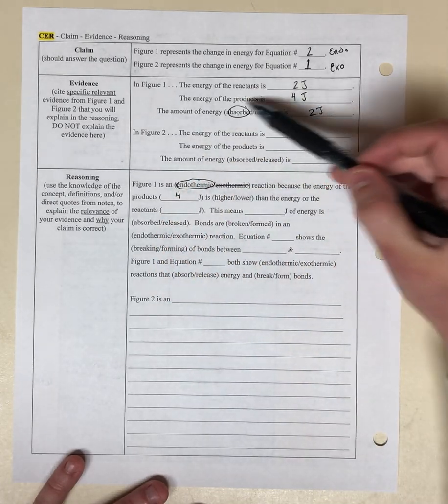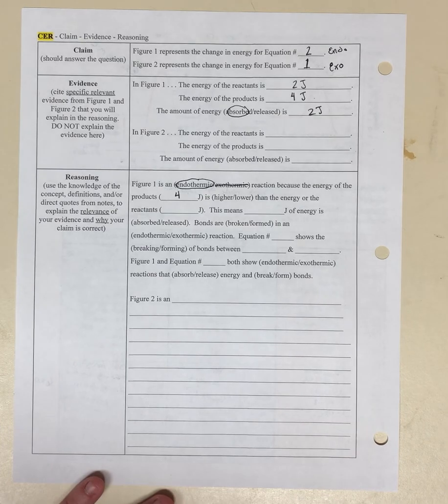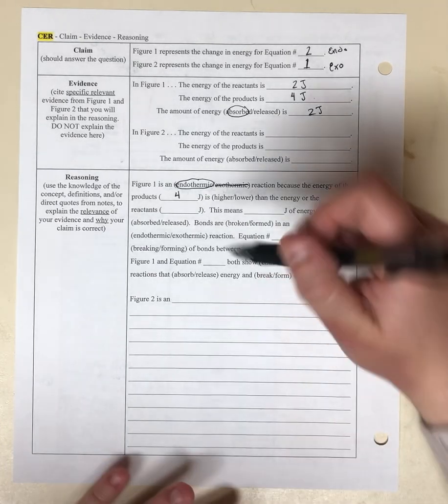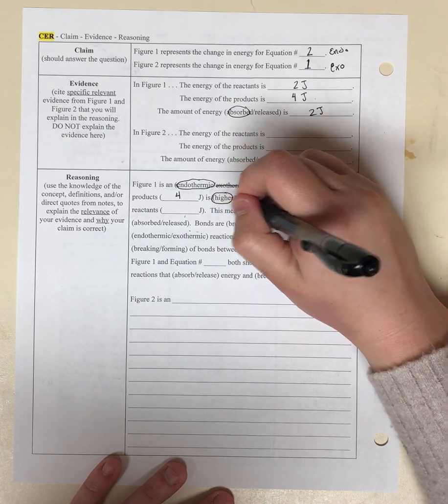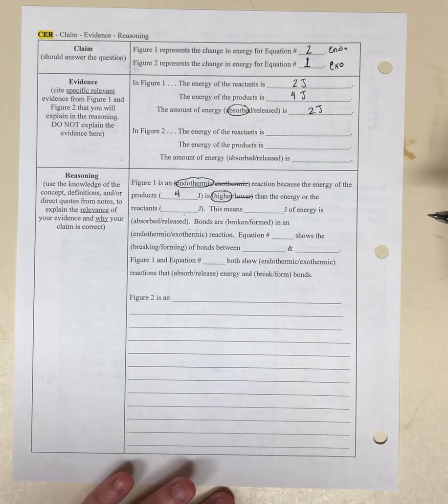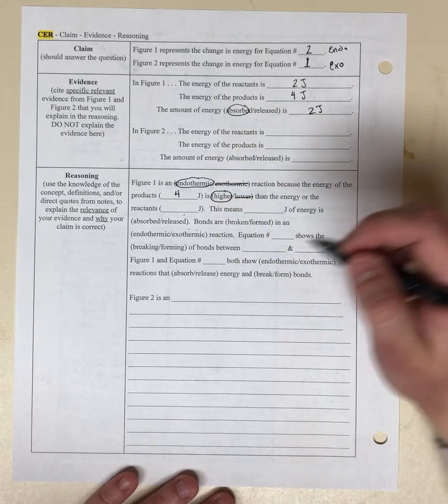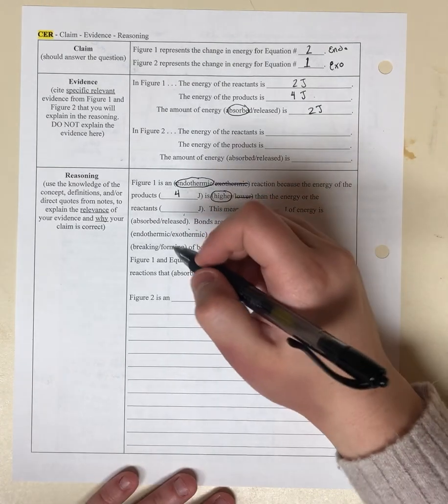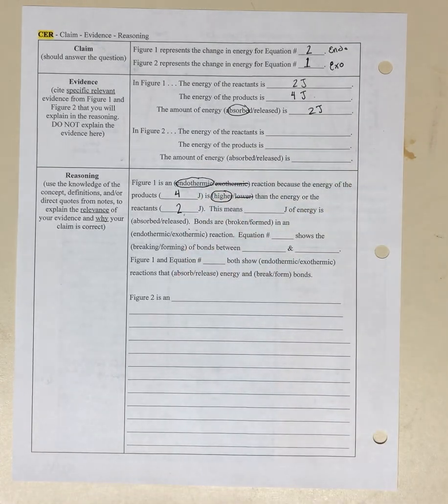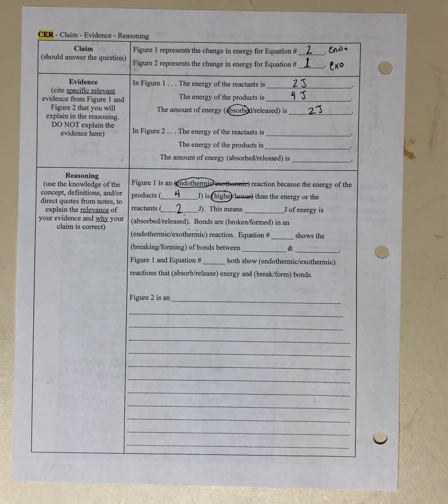From right up here, the energy of the products is 4 joules. Is that higher or lower? Higher than the energy of the reactants, which is 2 joules. All right, 4 is greater than 2, so 4 is higher than 2.